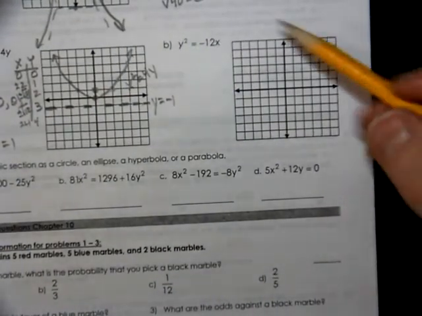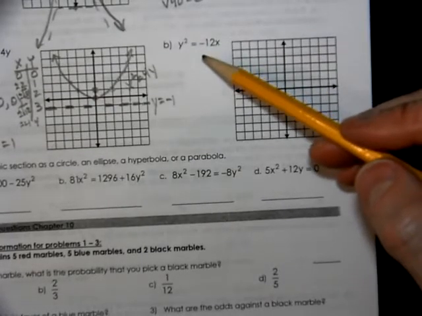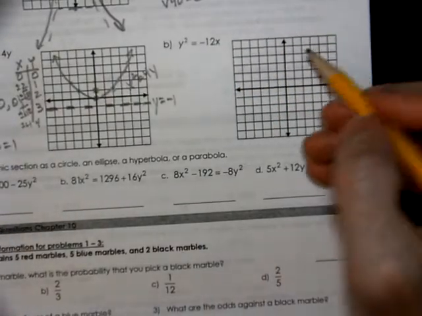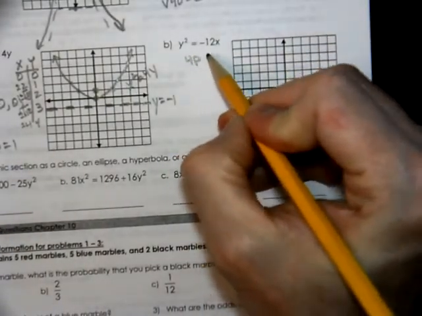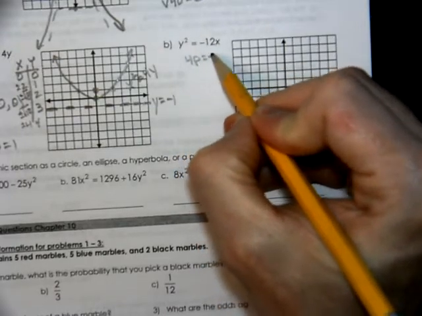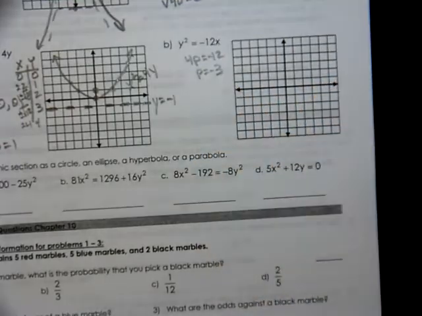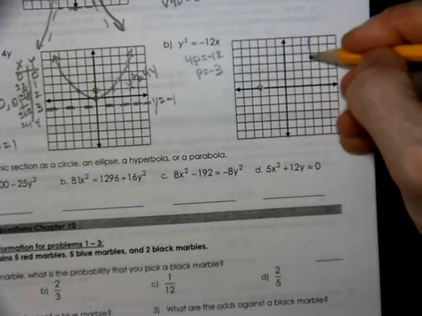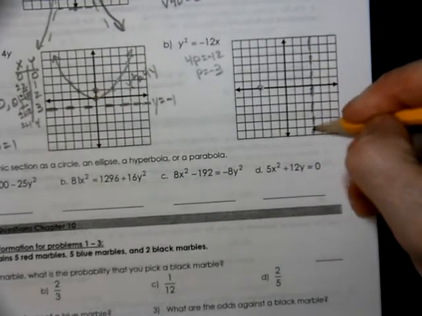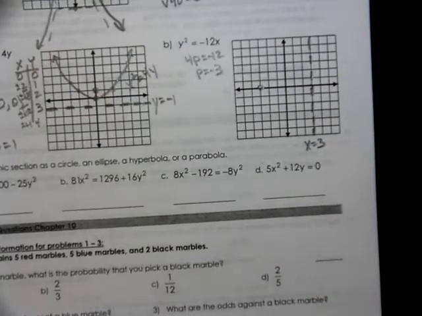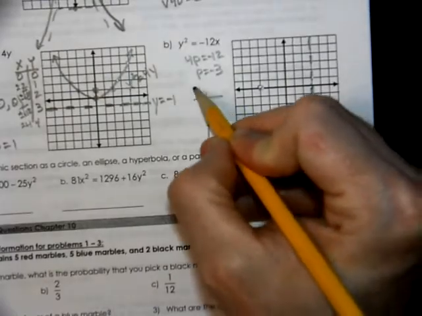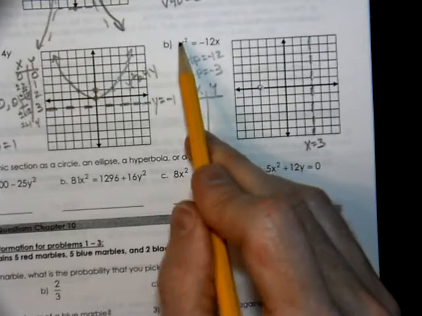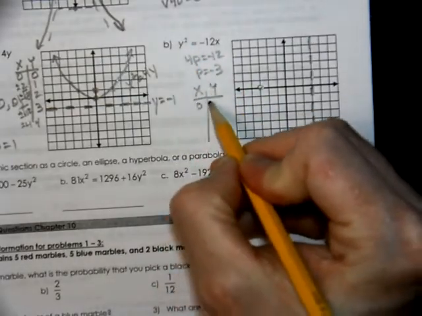To graph another parabola, we see that this one is y squared, so it's going to open up sideways. The negative 12 means it's going to open up to the left. The 4p has to be negative 12. So the p is negative 3. The directrix is going to be at x equals 3. Make our table for the points. Now we want to pick values of x and then take the square root of them for our y. So at 0 would be at 0.